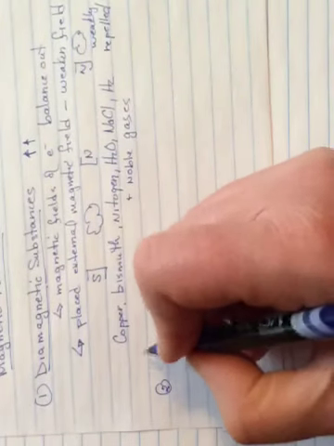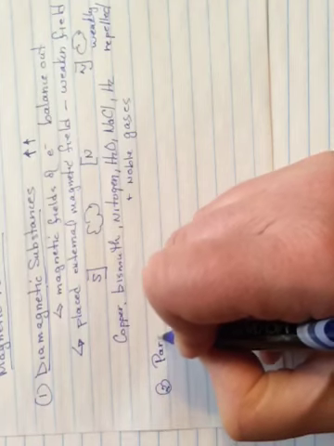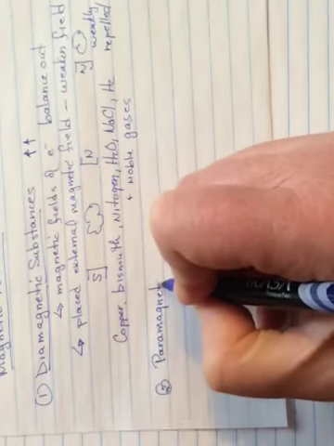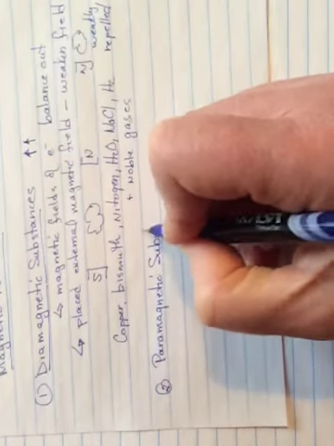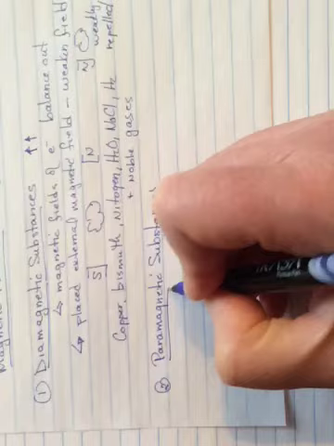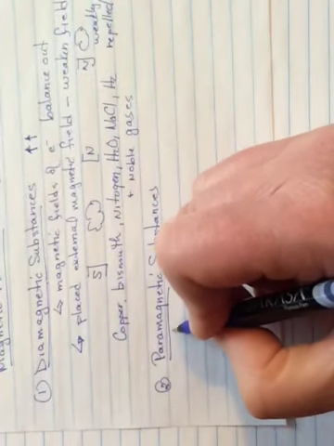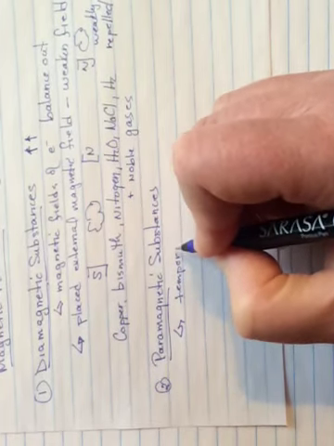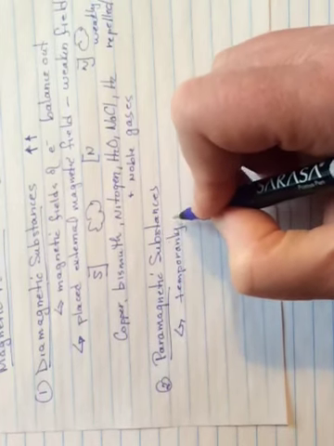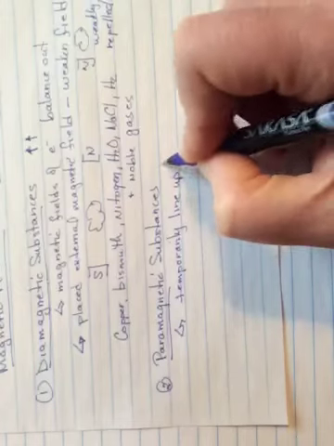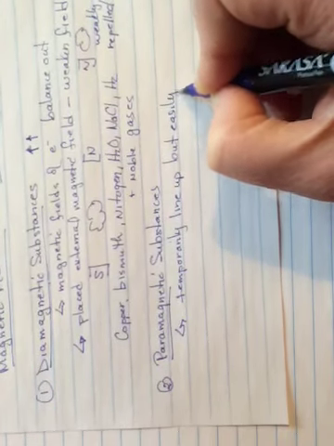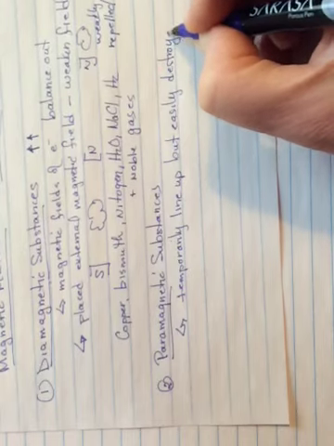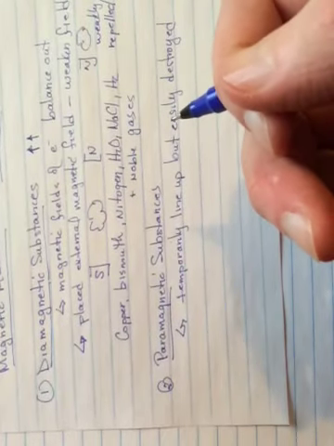The second category are called paramagnetic substances. Paramagnetic. All right, for these guys, the magnetic fields of the electrons can temporarily line up, but they'll be easily destroyed. If we were in class right now, and I will do this tomorrow, I would take a paper clip, which is not a magnet, and I would attach it to a magnet, and once it's attached to that magnet, it begins to act like a magnet.